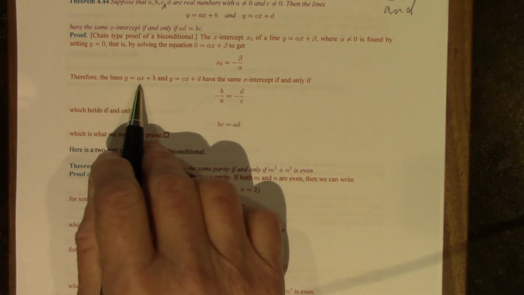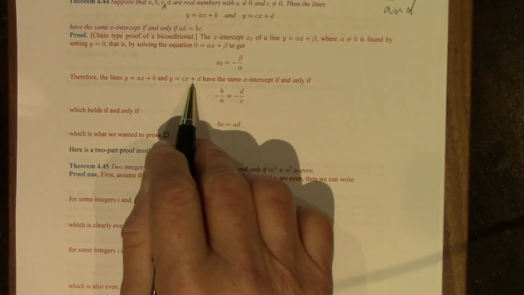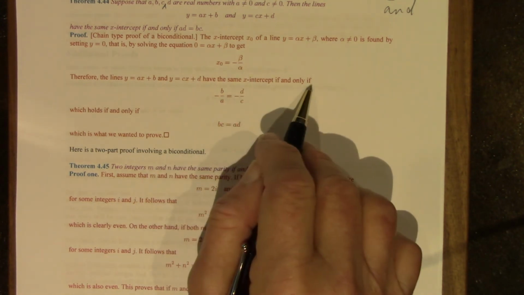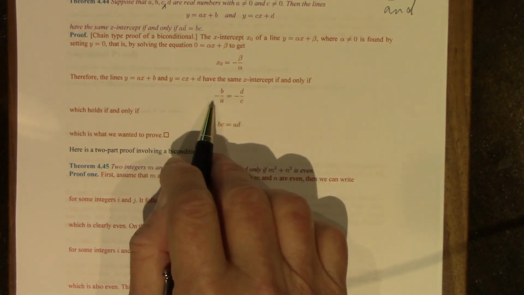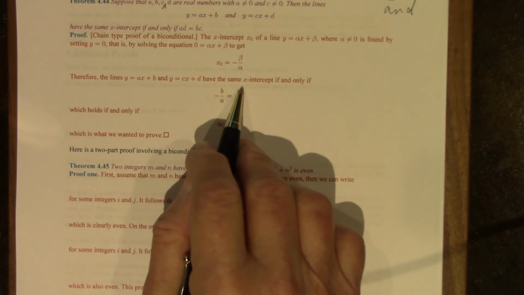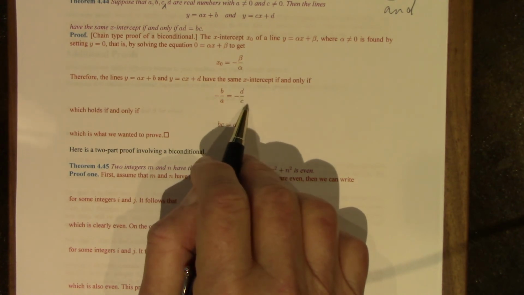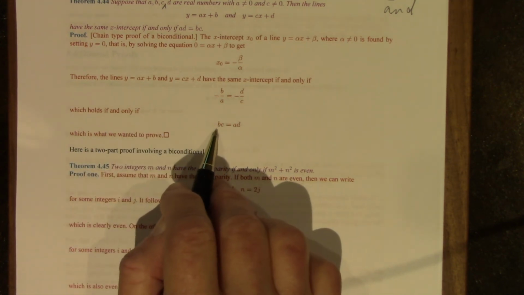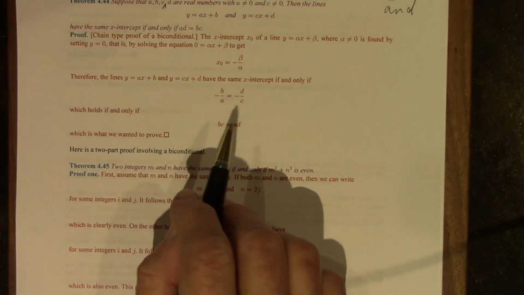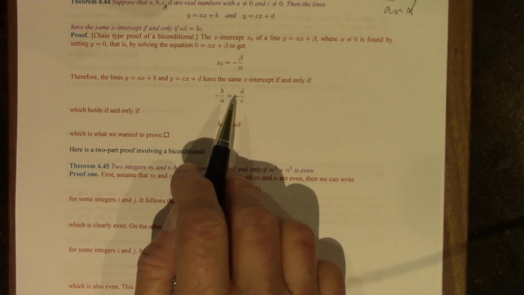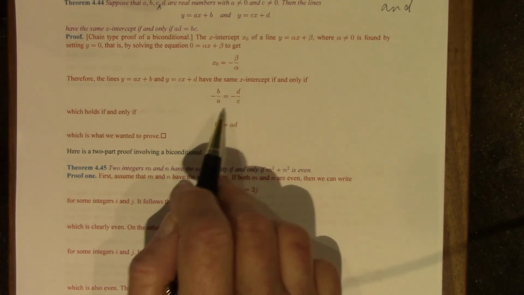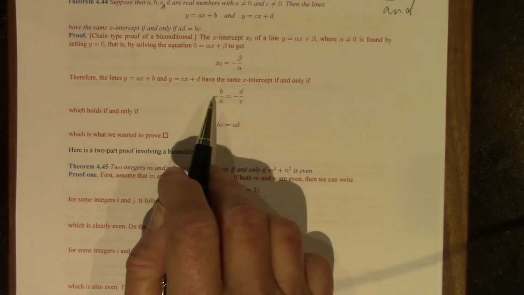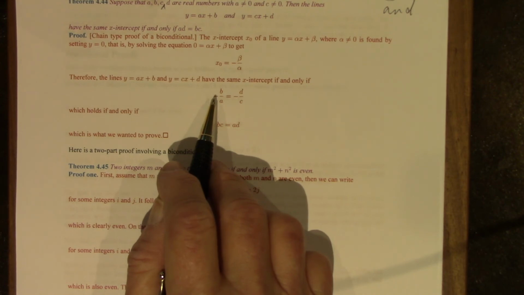Therefore, the lines y equals ax plus b and y equals cx plus d have the same x-intercept if and only if negative b over a equals negative d over c, which holds if and only if bc equals ad, cross product, which is what we wanted to prove. Now, this is a chain type proof again.